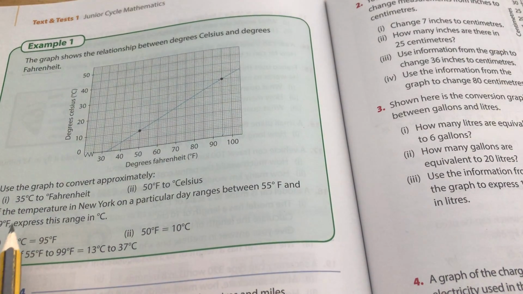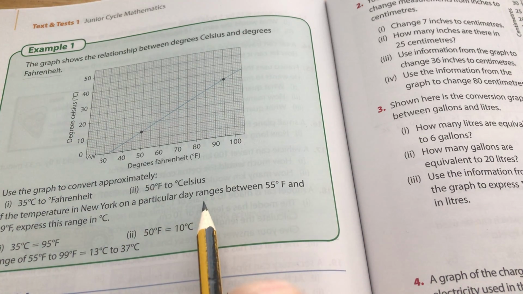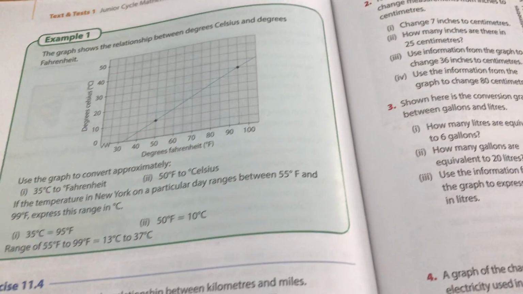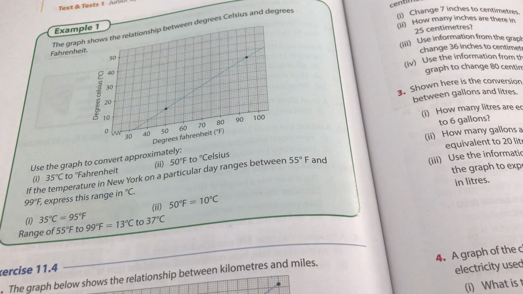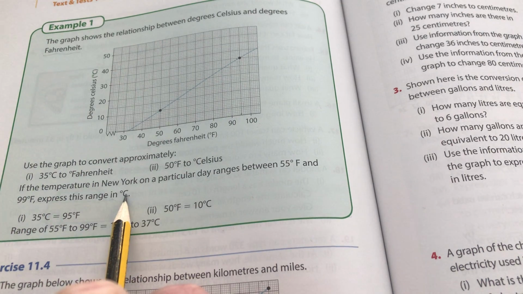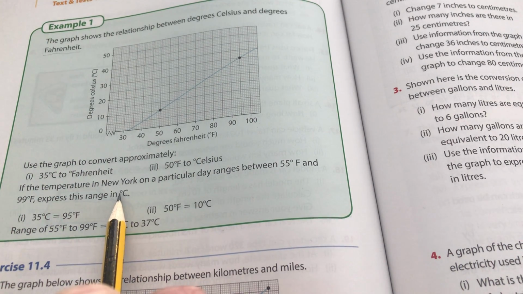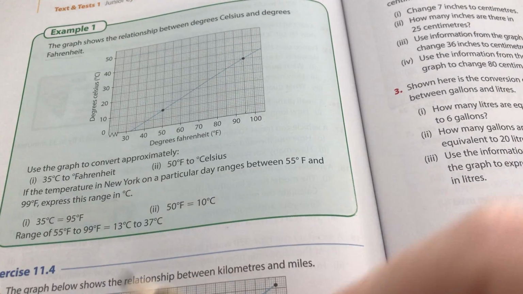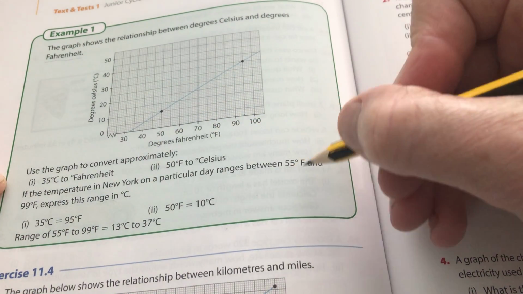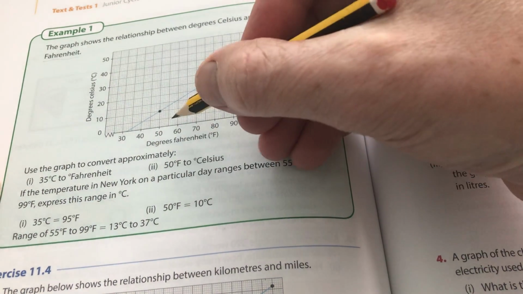Now then, if the temperatures in New York on a particular day range between 55 and 99, so that means it goes between 55, that's the lowest, and 99 is the highest, express this range in degrees Celsius. That little circle there means degrees Celsius. So, well, what's 55 Fahrenheit?